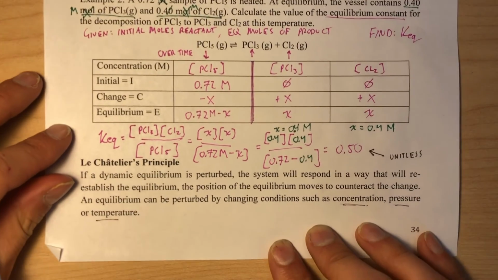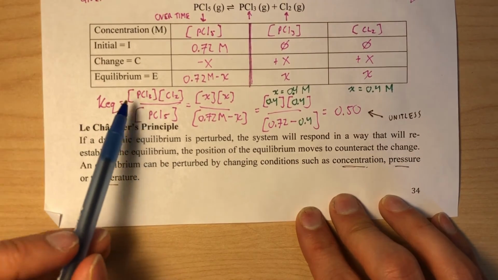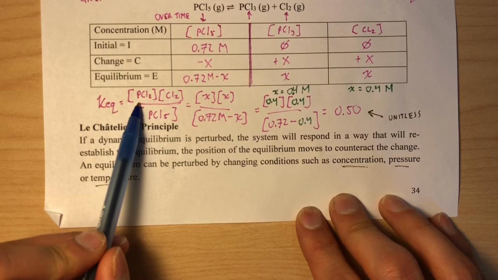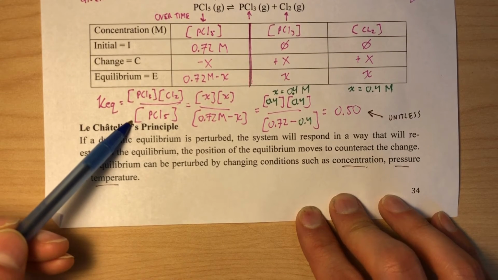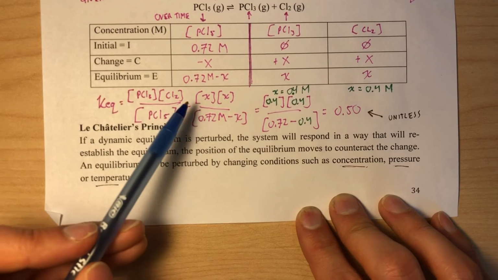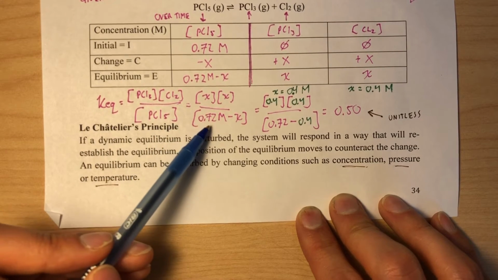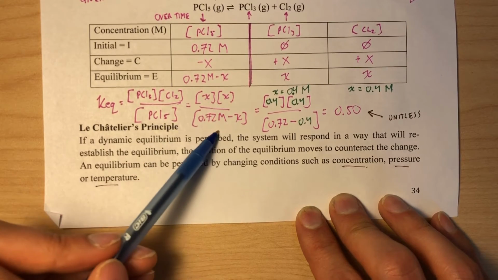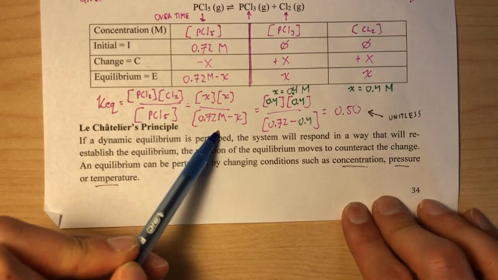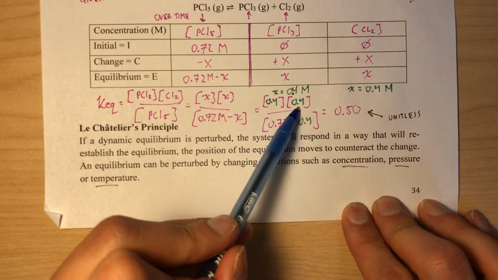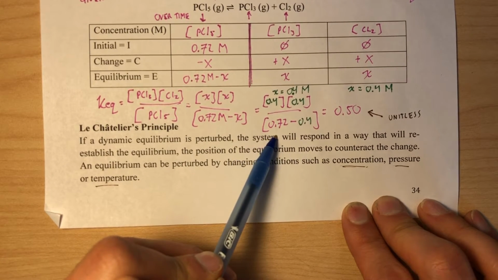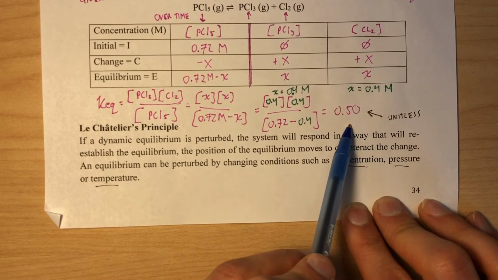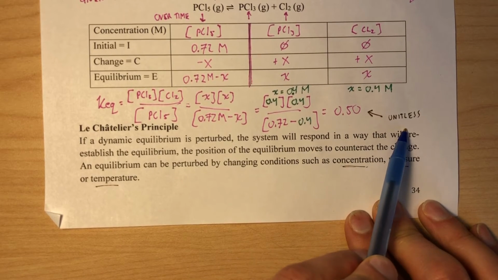And then we calculate our equilibrium constant K. That is going to be equal to our products over our reactants. So that's the concentration of PCl3 times Cl2 divided by the concentration of PCl5. We can set those equal to X. So we have X times X divided by 0.72 minus X. Those are our concentrations at equilibrium. And then we can make our substitution. We have 0.4 molar times 0.4 molar divided by 0.72 minus 0.4. That all comes out to be 0.5, and equilibrium constants are unitless.